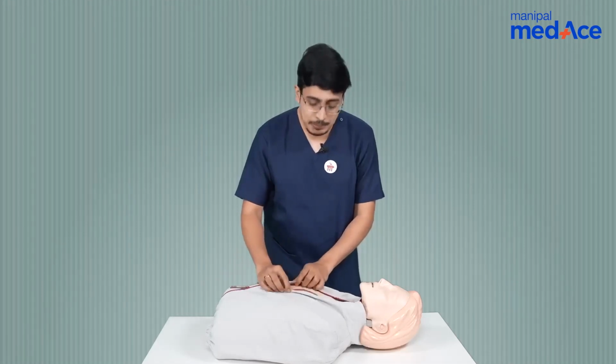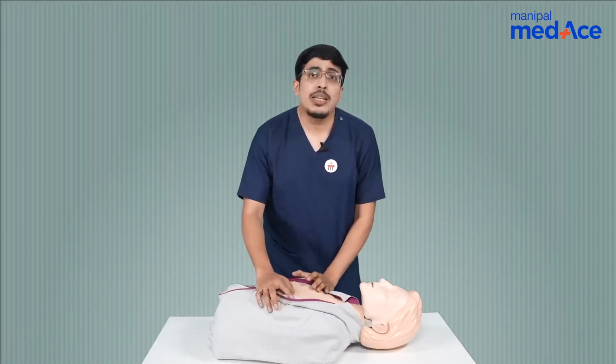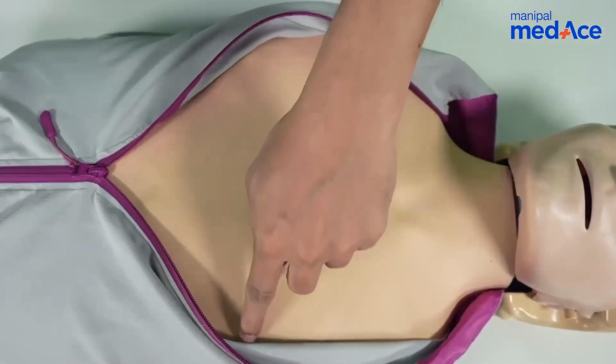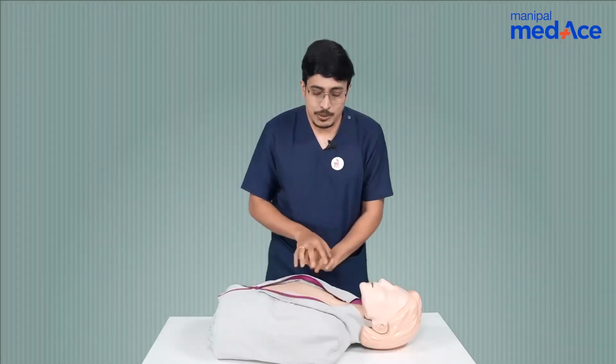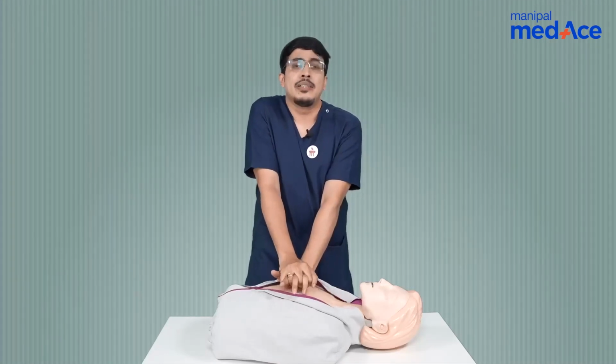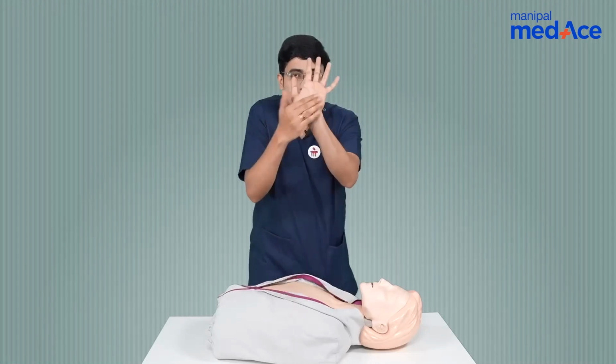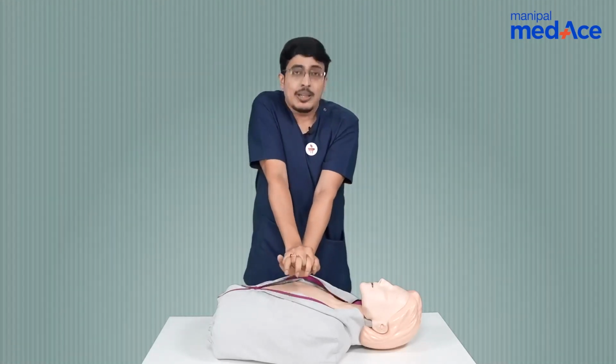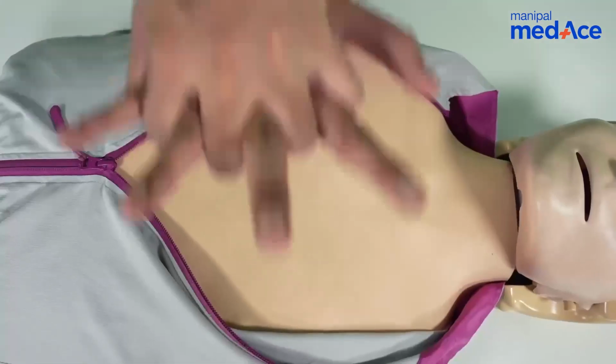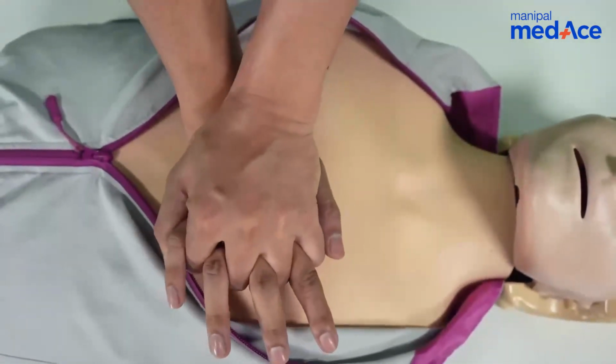We will now learn how to give compressions. So, what I am going to do is, I am going to expose the chest, draw an imaginary line that passes between the nipples and, using the heel of your palm, you are going to give the compression at the lower 2/3 of the sternum. So, you are going to place the heel of your palm, support it with the fingers of the other hand and start giving compressions like this.